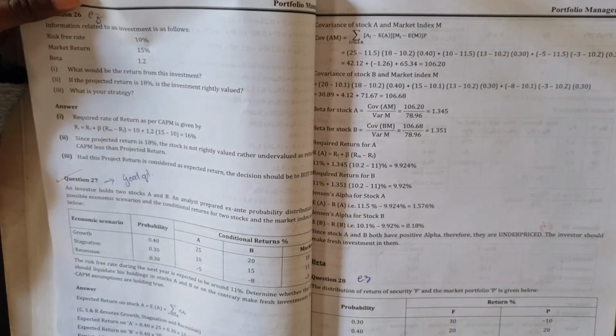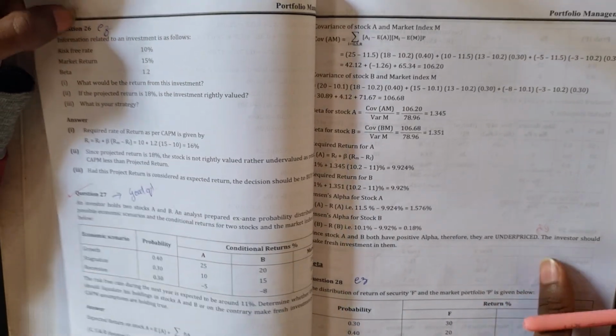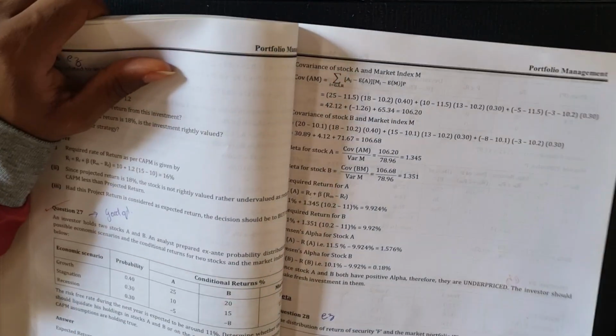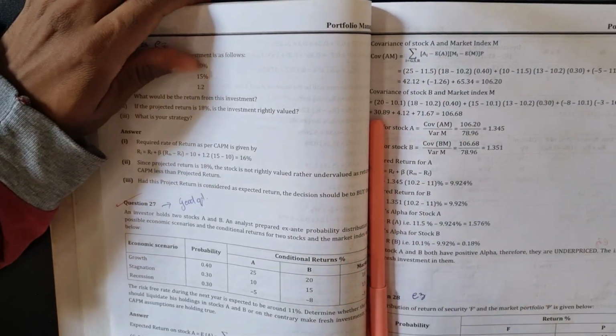Next, question number 25 is easy, you can solve it by yourself. Question number 26 is also easy. Now we will solve question number 27. Let's see what it is.